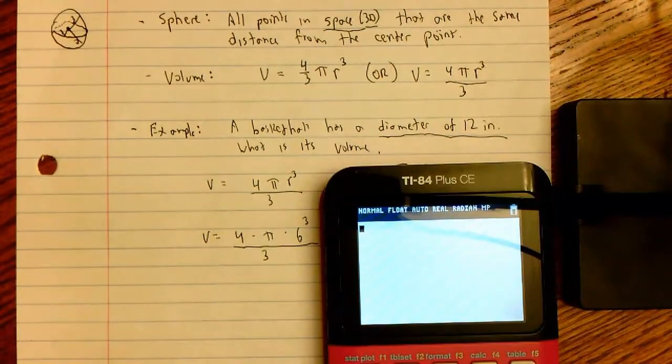And I'm going to go ahead and type that into my calculator pretty much just like that, right? So I'm going to do 4 times pi, remember use the pi button, times 6 to the third power. And I'm going to hit enter and get an answer. I'm not going to do divided by 3. Unless I put that all in parentheses, it might do it in the wrong order. So I'm going to get an answer, and I'm going to divide that by 3. I think that's a safe way to do it.